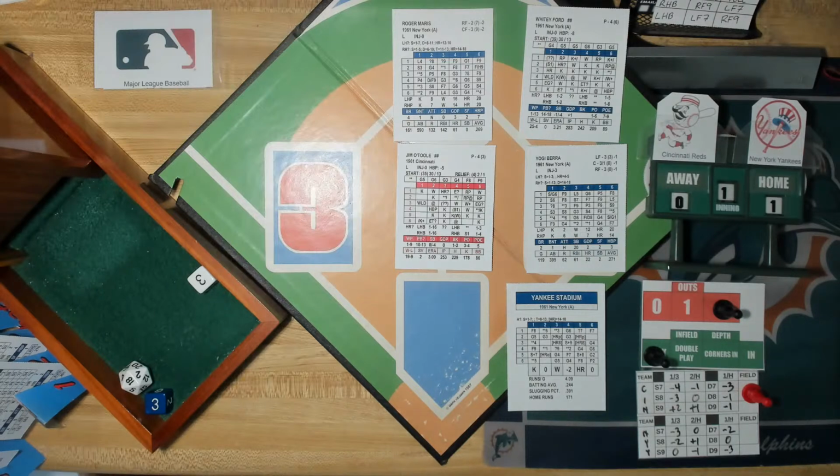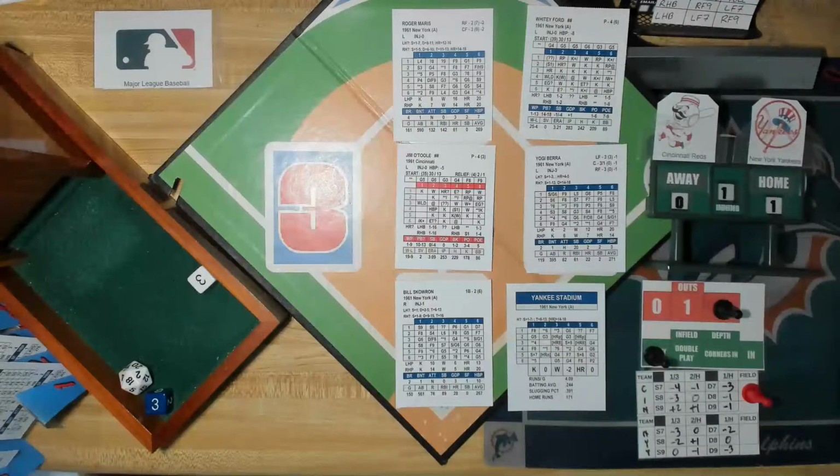Still 2 outs. Runners at first and second now. And here comes Moose. First baseman Bill Skowron, .267 average, 28 bombs, 89 RBIs. He was known as Moose Skowron. So now runners at first and second. Jim O'Toole can't get out of this first inning.